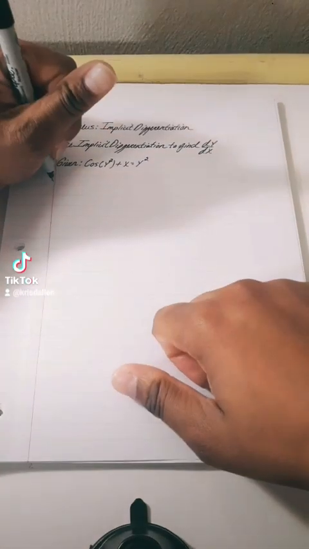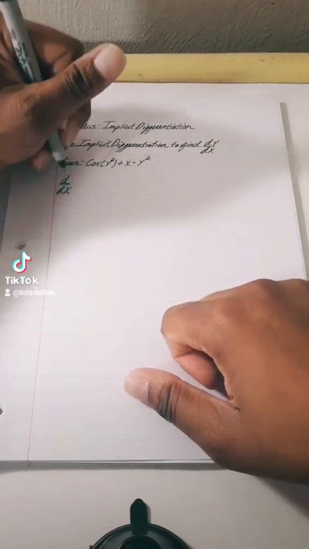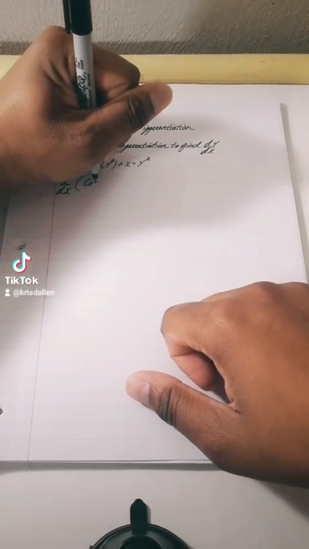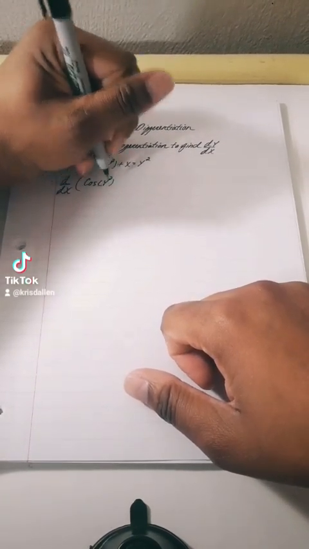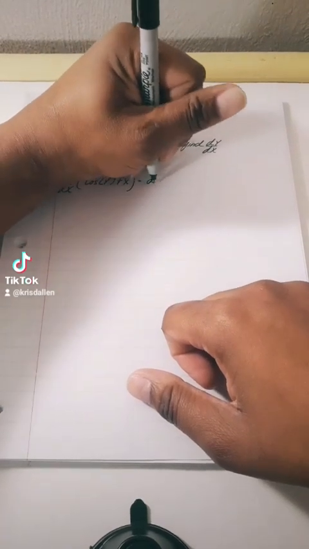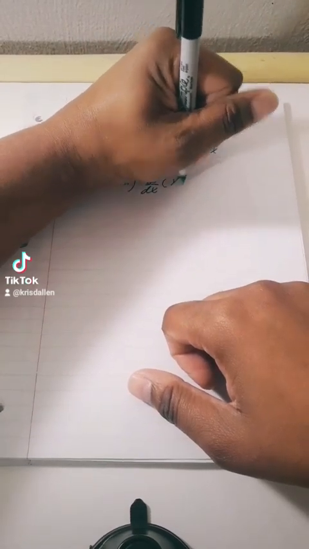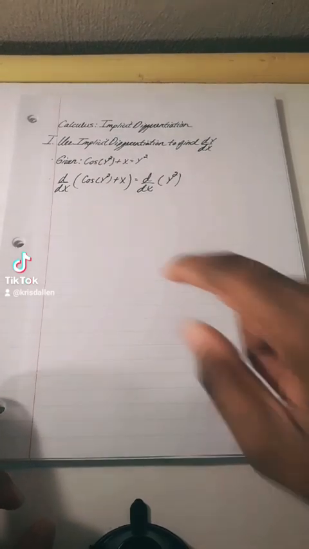So for implicit differentiation, we'll go ahead and just differentiate both sides with respect to x. So we'll differentiate this side, which is cosine of y squared plus x, and then we'll differentiate this side with respect to x. Now remember, for implicit differentiation, when you differentiate y with respect to x, you need to multiply by dy over dx.